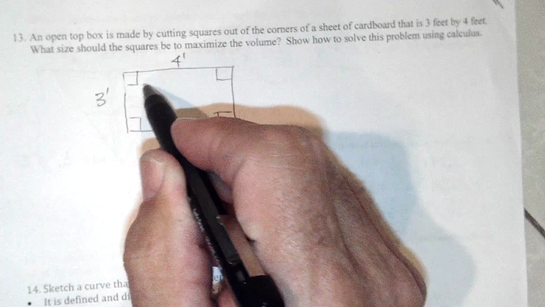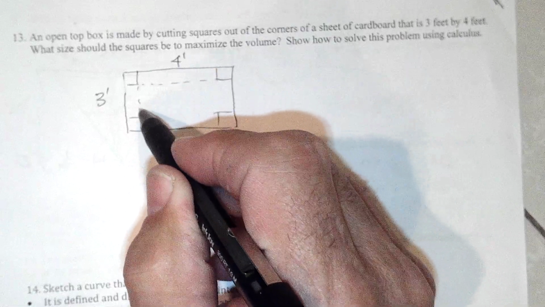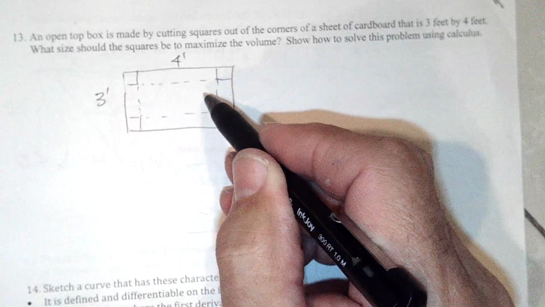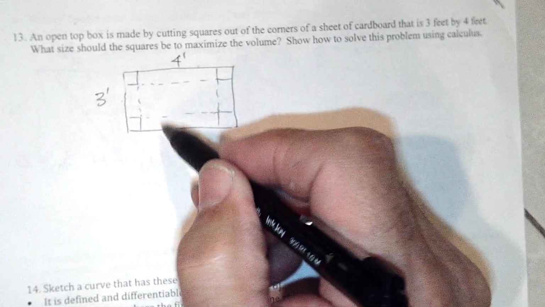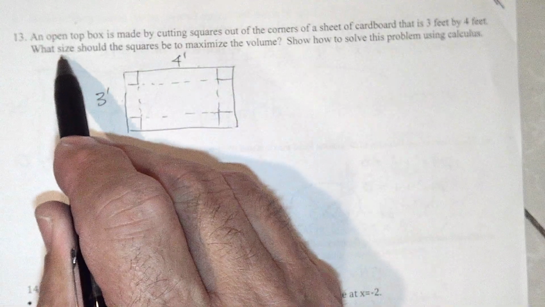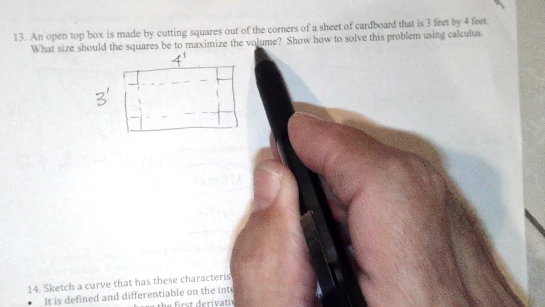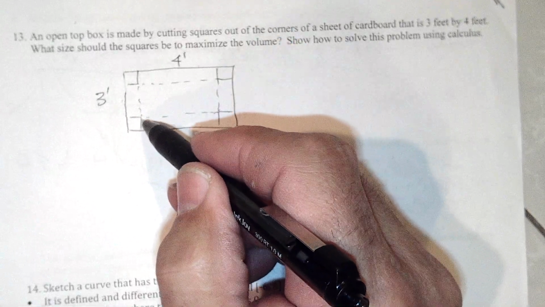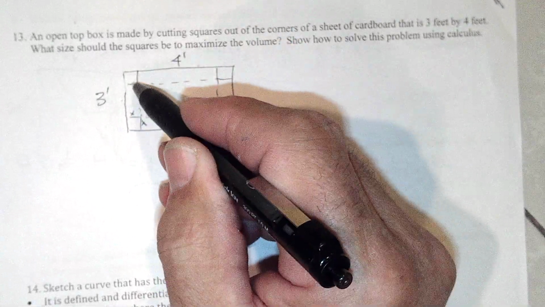And if you do that, you can fold it here and there and there and there. Flip this up, fold this up, fold this up, and make it an open top box. What size of squares need to be cut to maximize the volume? Okay, so we don't know the size of the squares. We'd call these x on each side.